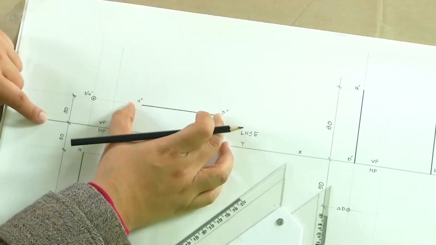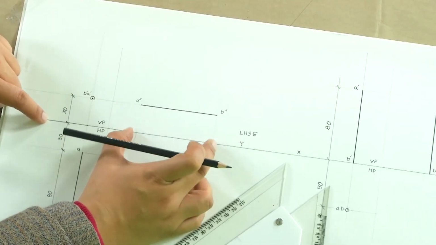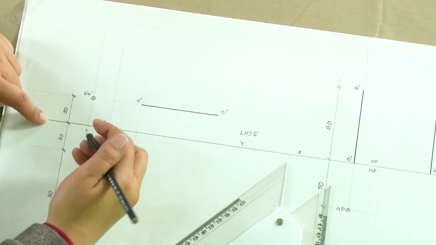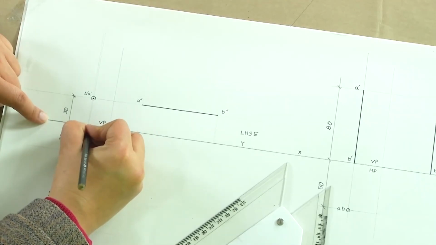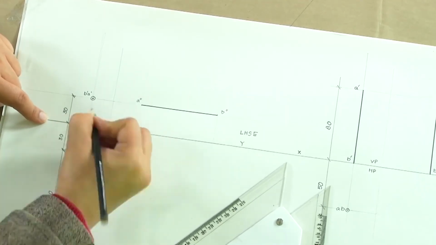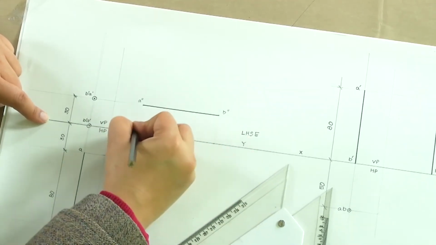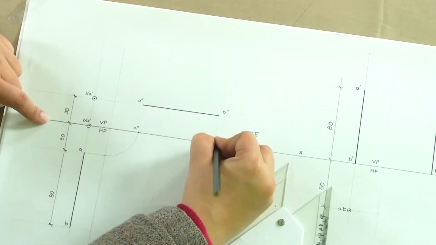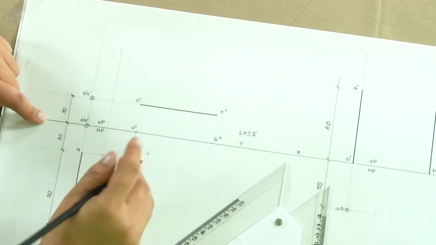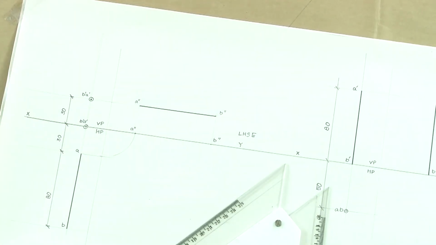So, we will have a point here, and this line A double dash B double dash will come here and merge with the XY. So, that is what we will be seeing for the condition 3. This is where the point B dash A dash will be. This is the line A double dash B double dash, and we will darken this point. Everything else remains the same because all other conditions are the same.